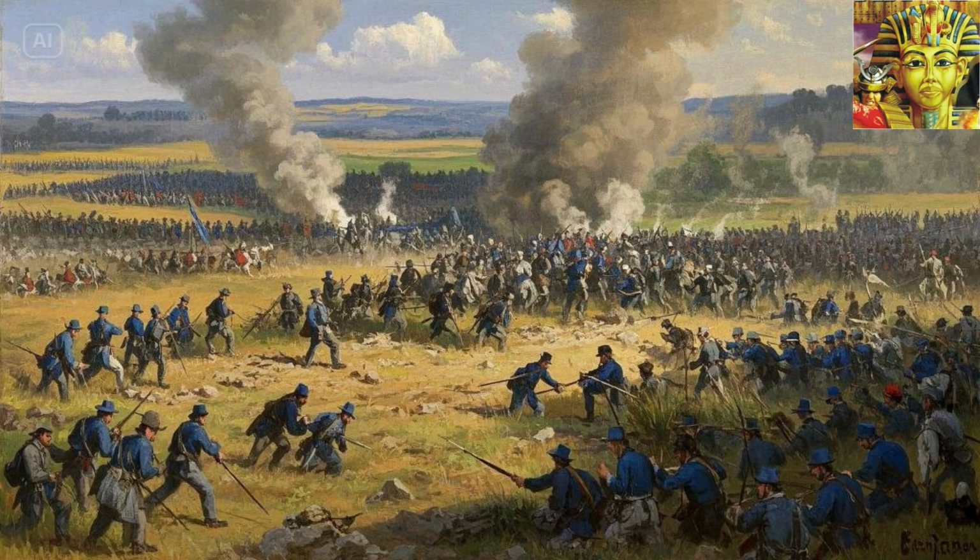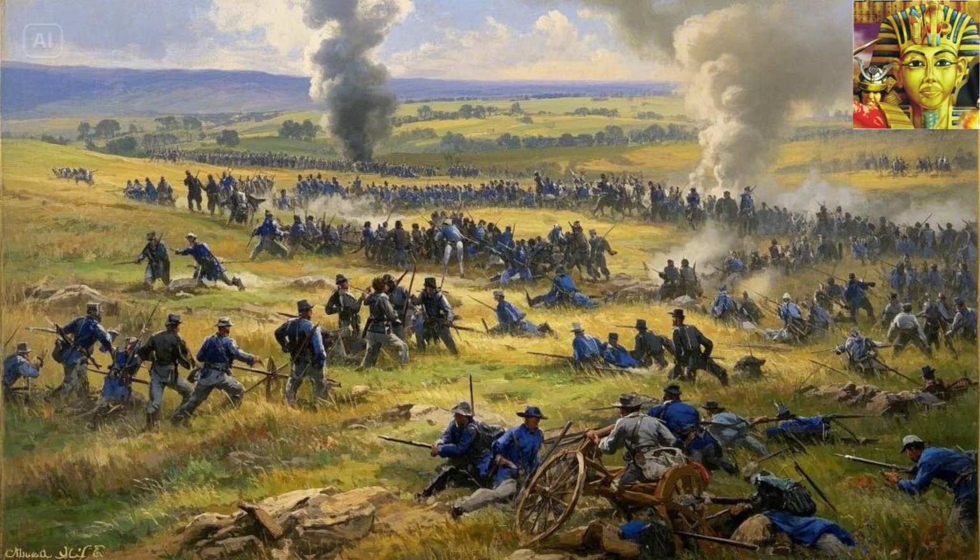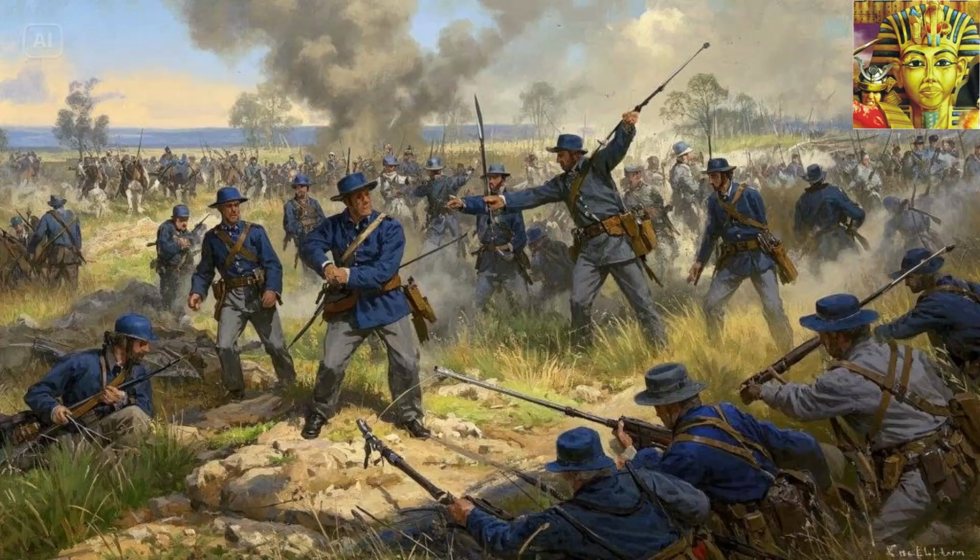Thomas's role in the Union's defense at Chickamauga was pivotal. His leadership, tactical acumen, and unwavering determination were key factors in preventing a complete Union rout and ensuring the survival of the Army of the Cumberland. Thomas's actions at Chickamauga not only earned him the enduring nickname, the Rock of Chickamauga, but also solidified his place as one of the most respected and effective Union generals of the Civil War.